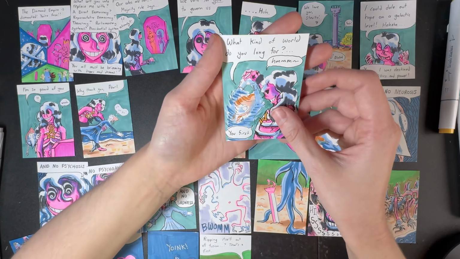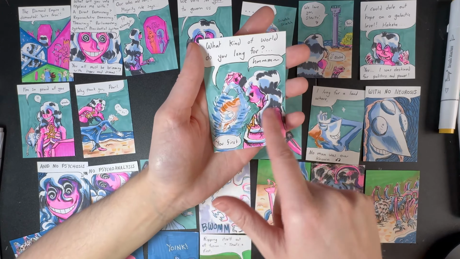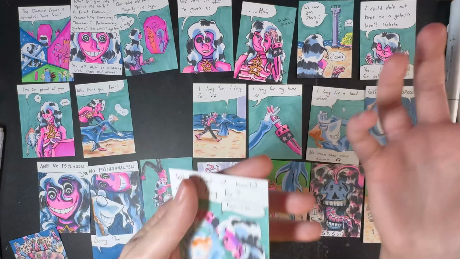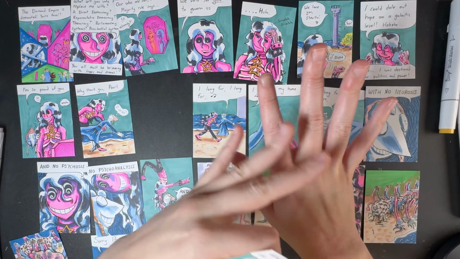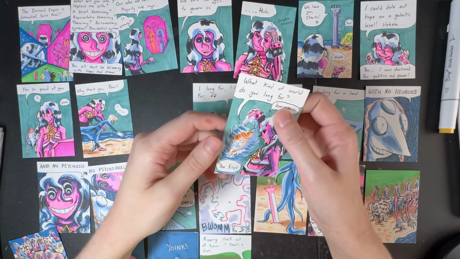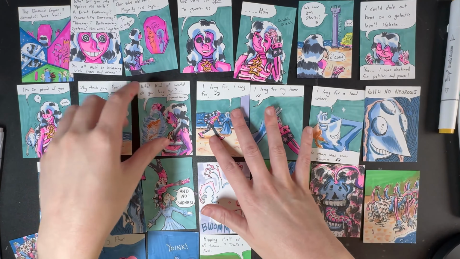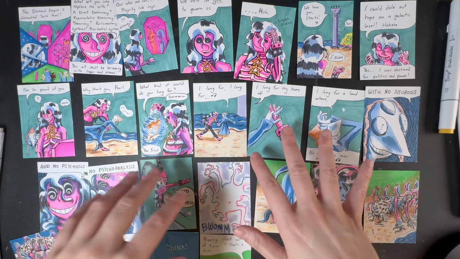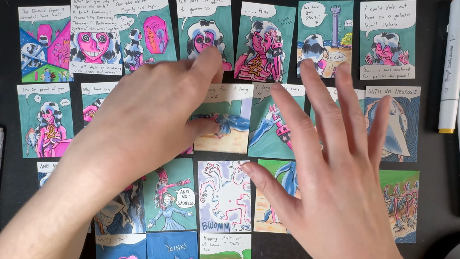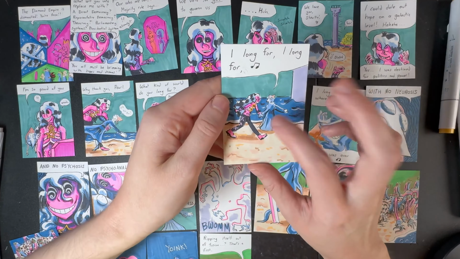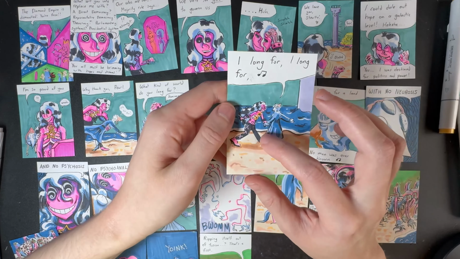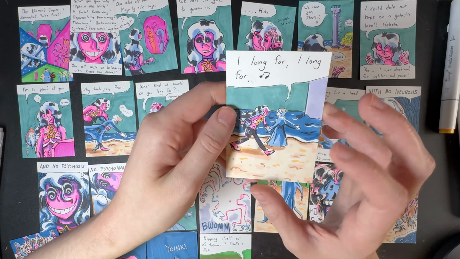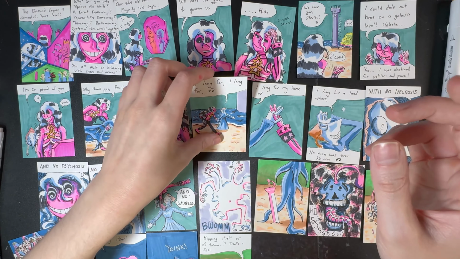And then Pearl asks, what kind of world do you long for, Stevito? Because now Stevito has all this power. Stevito's got all the diamonds on their engagement rings and all that. And Stevito says, you go first. So then I have a song choreographed to this part of the chapter. The title of the song is "The Darker Days of Me and Him," and it's a really nice song.